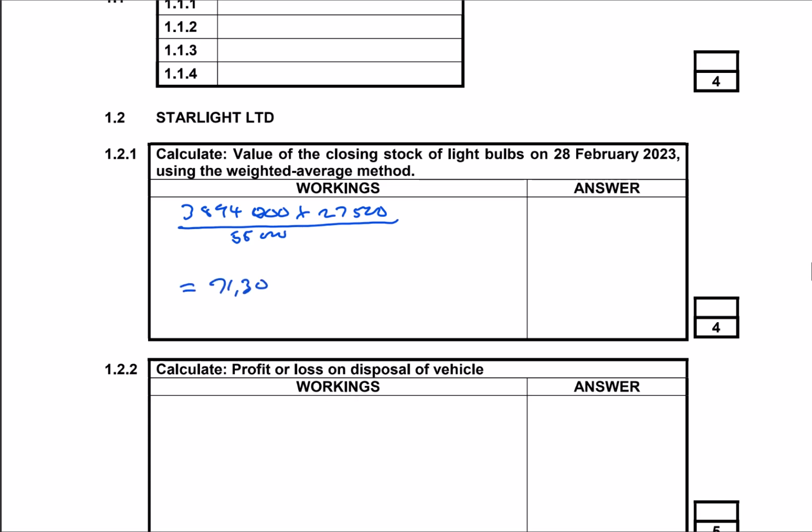Right, since we're using average, that's the weighted average price per unit. So to get your value of closing stock, you say this weighted average price per unit times the remaining units.